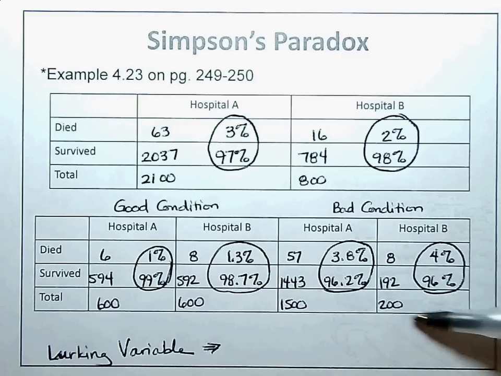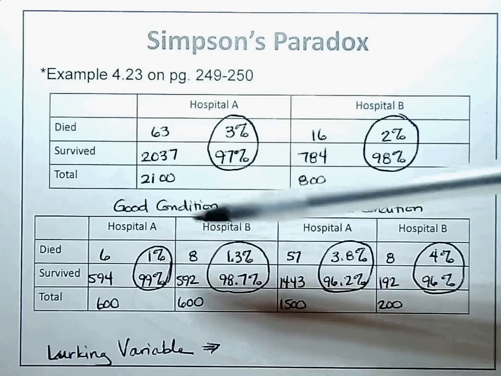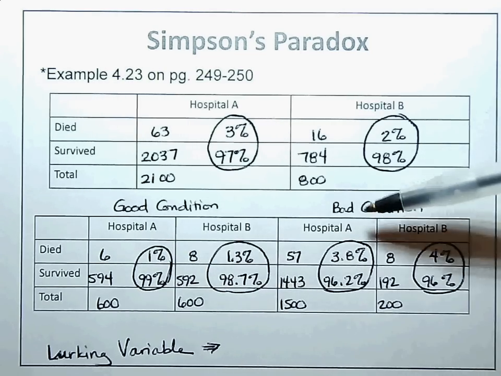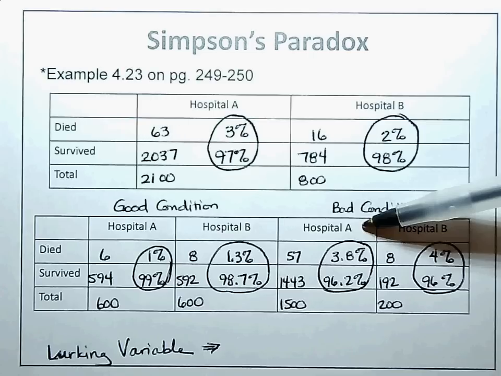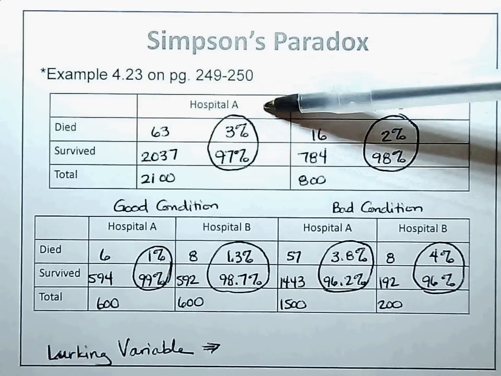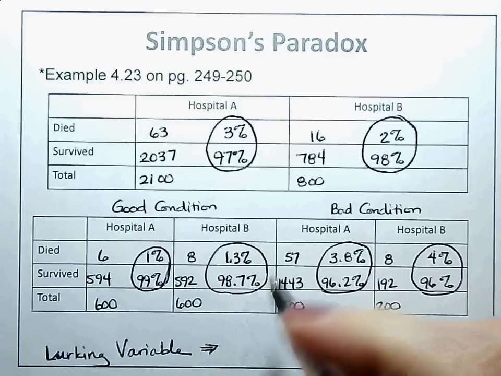If I were to look at those coming in bad condition, again, from a death rate perspective, I would go to Hospital A, not Hospital B. So how can it be that I end up in a situation where Hospital A performs better for those patients coming in good condition and better when the patients are coming in bad condition, but yet overall, I'm looking at a situation where Hospital A looks worse than Hospital B? Well, that is because of a lurking variable, and the lurking variable is the condition of the patients.